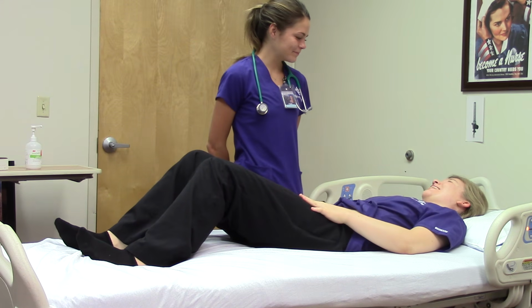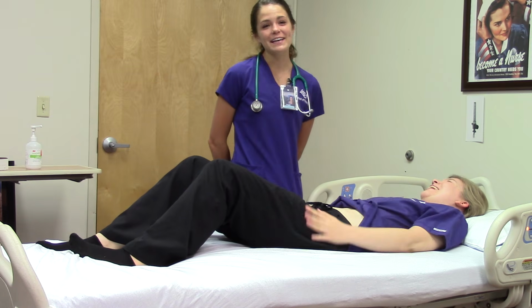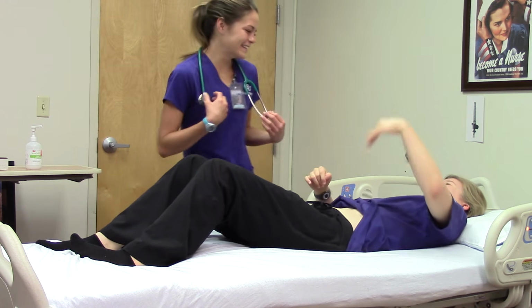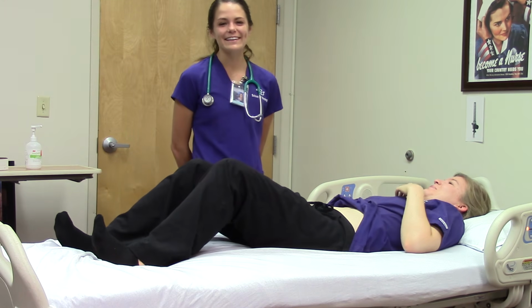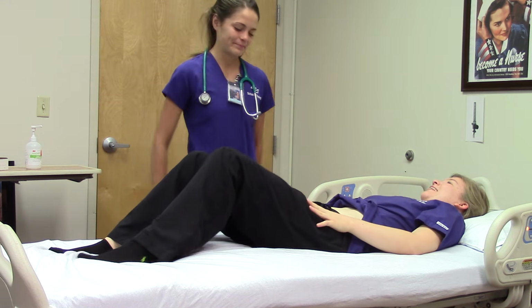Do you have pain? No. Okay, good. She doesn't have any pain. But if she did, it might be an indicator of appendicitis. Okay, now I'm going, I'm sorry, I forgot. Now I'm going to percuss in each area, each quadrant of the abdomen in a zigzag formation.